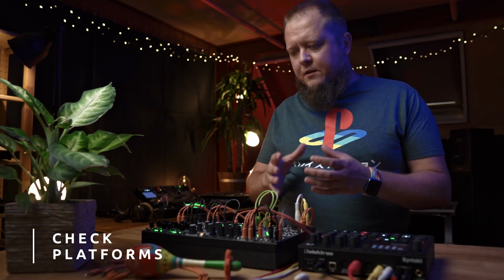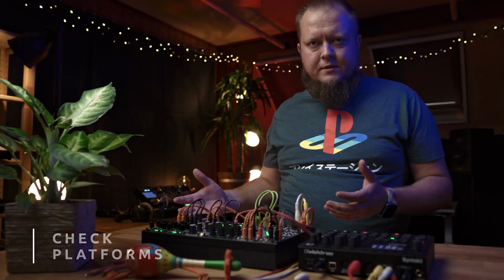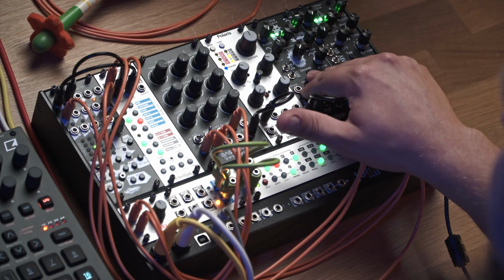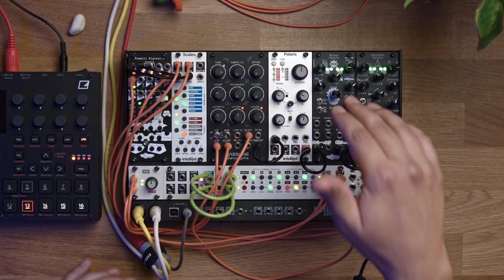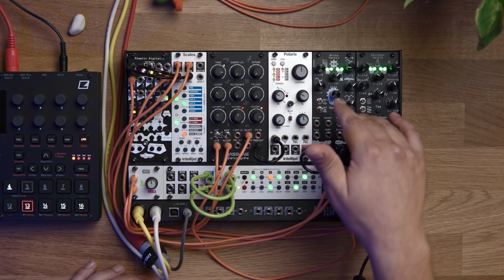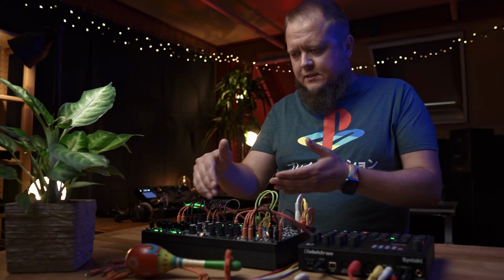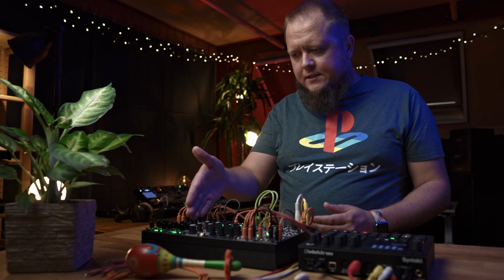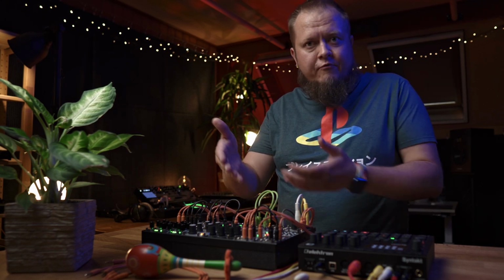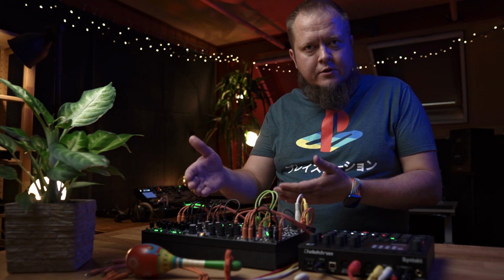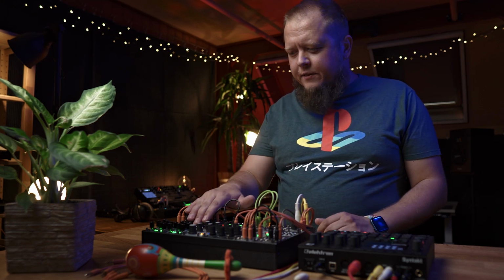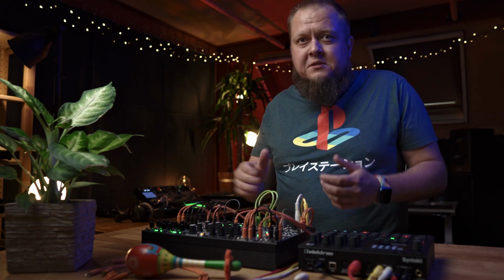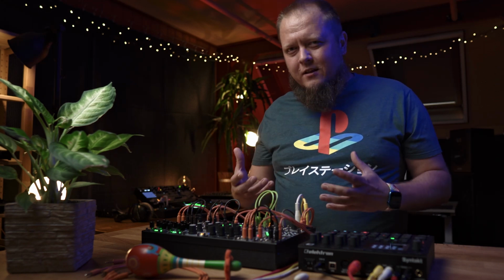The second tip, check platforms. So by platforms, I mean the modules that can serve different purposes. For example, take this Ruina Versio. This is a distortion module from Noise Engineering. It's an amazing module, has quite a lot of different distortion algorithms, but also this is a Versio platform. In a matter of 1 minute, you can change the firmware in it, and from distortion, you're gonna get reverb or delay or filter or something else. Right now, I think there are like 7 of the different firmwares, if I'm not mistaken, but more will come, I guess.